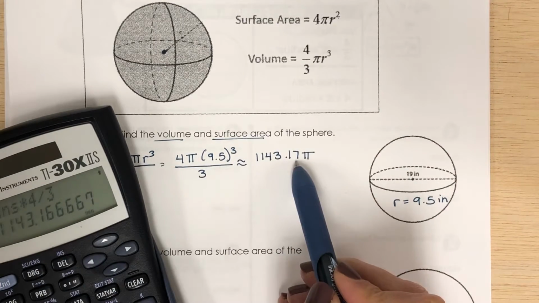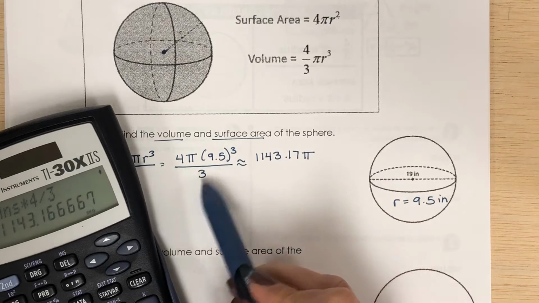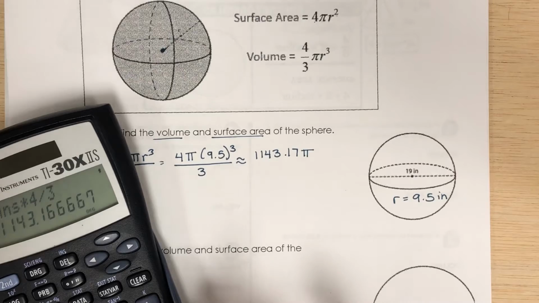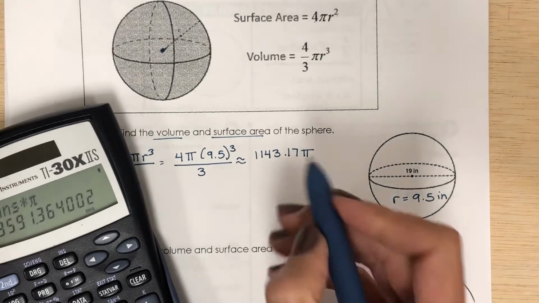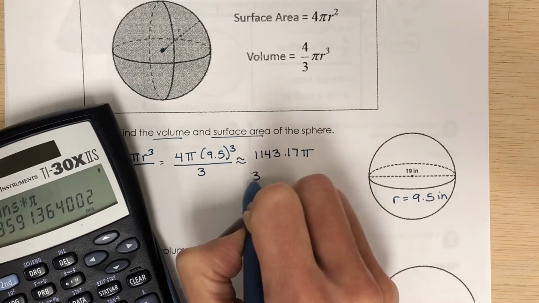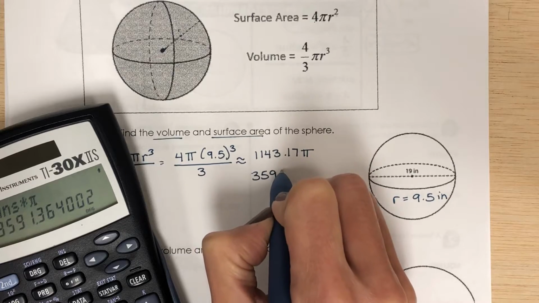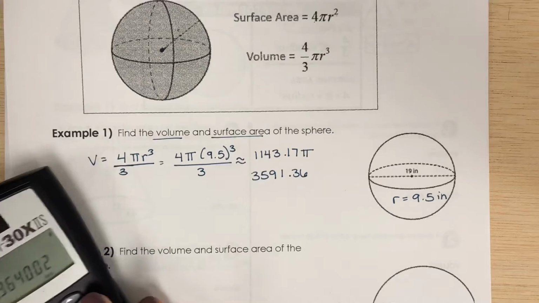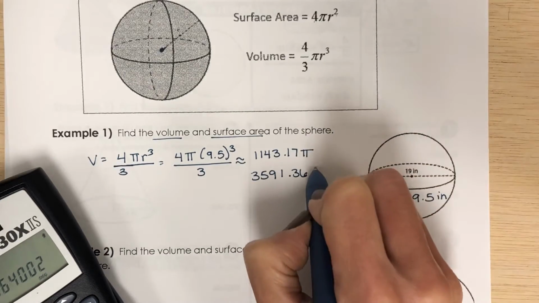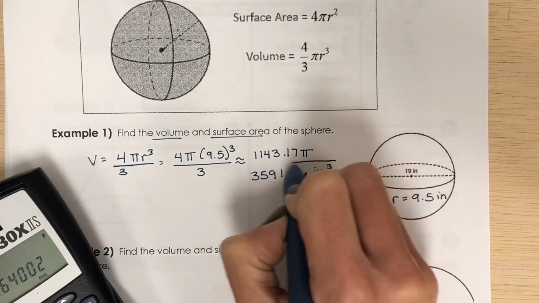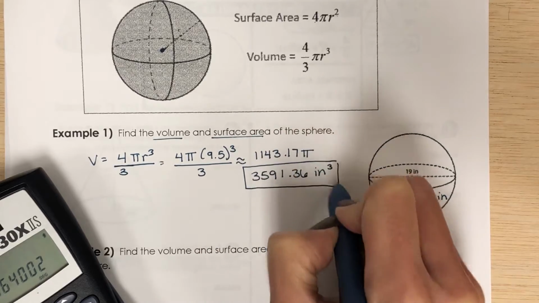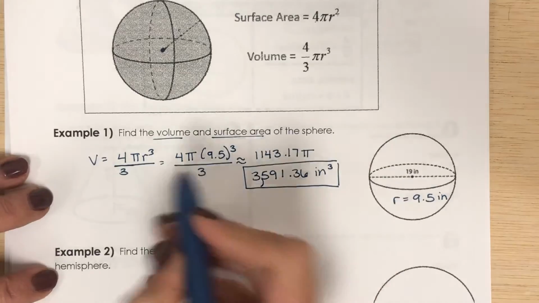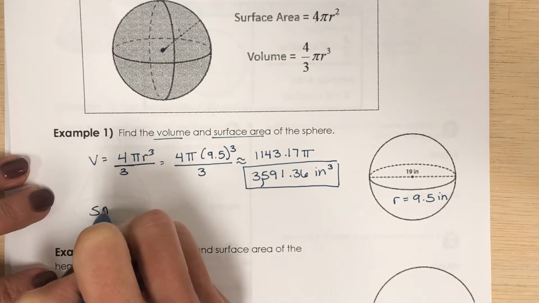Like, this is a rounded answer. I could, I guess, leave it as a fraction, but I'm not really going to. So I'm just going to go ahead and times that by pi, and that's approximately 3591.36, and volume, so we're dealing with inches cubed. So that is my approximate value for volume. And let's go ahead and find surface area.